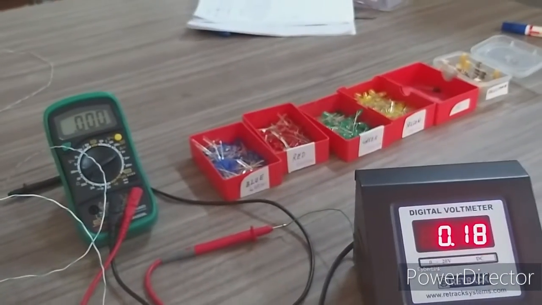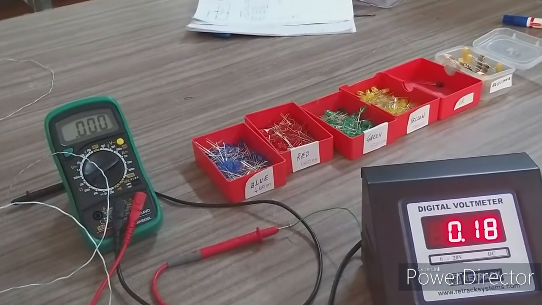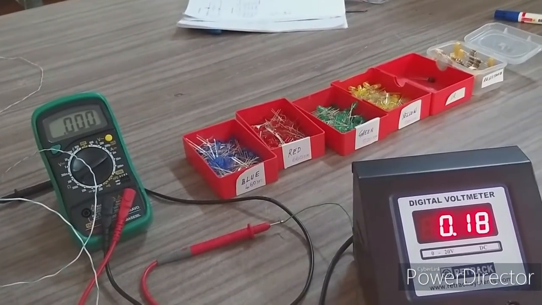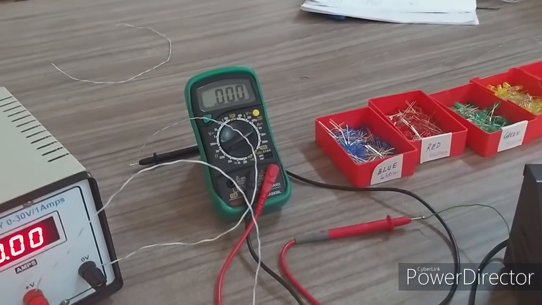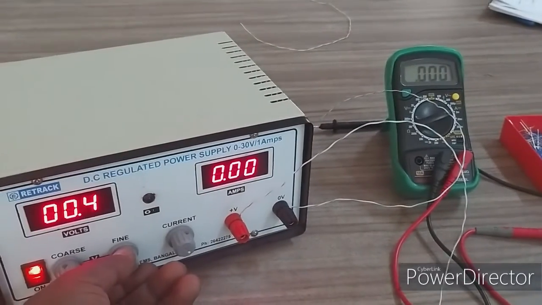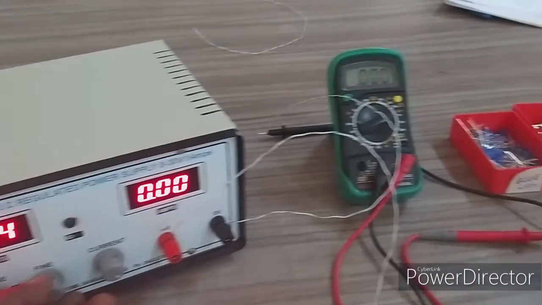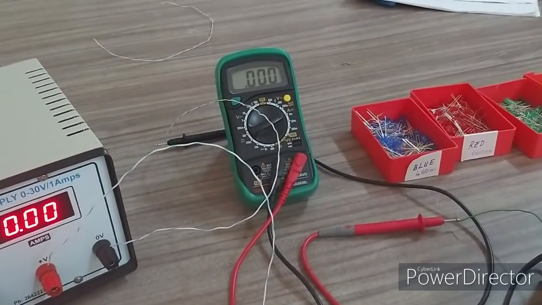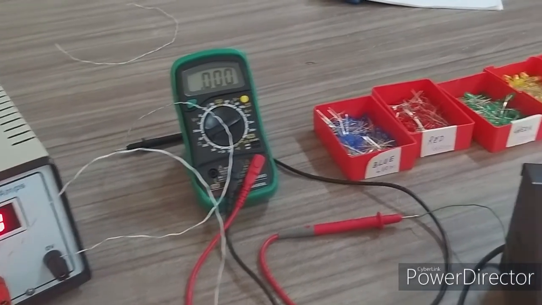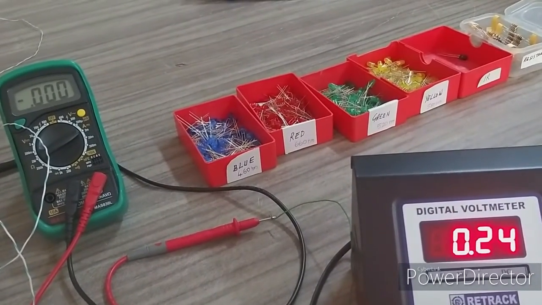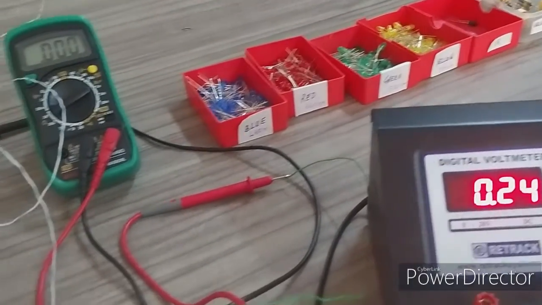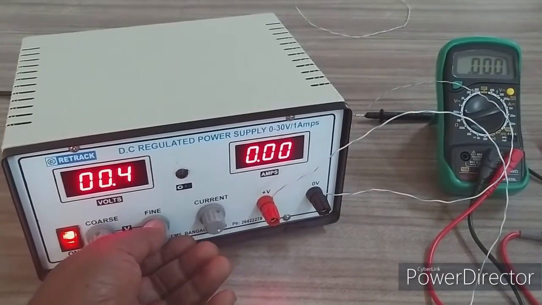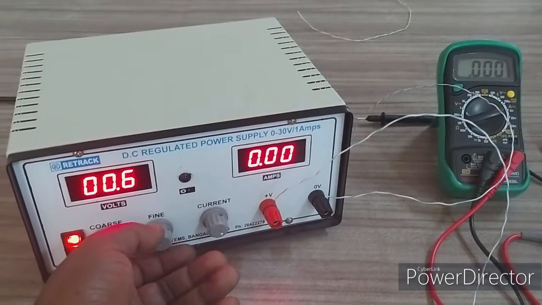In the tabular column you have to enter this as the voltage across the diode and 0 as the current. Now I am going to increase it to 0.4. Again note down the current. Current is 0. Then keep it as 0.6 and note down the reading.